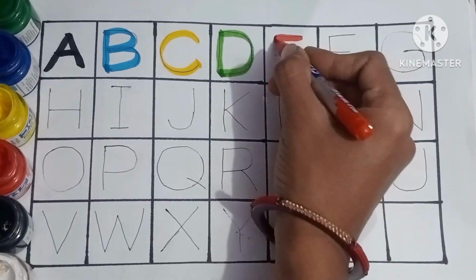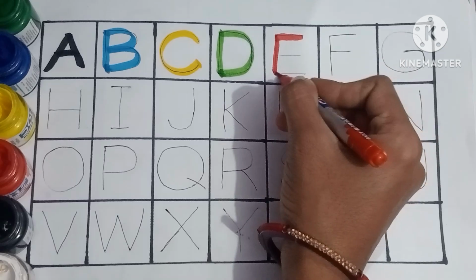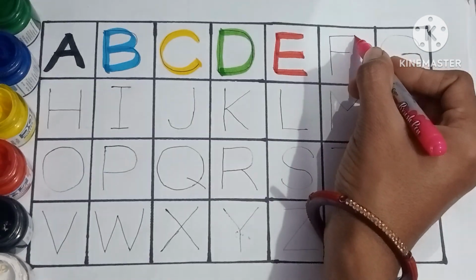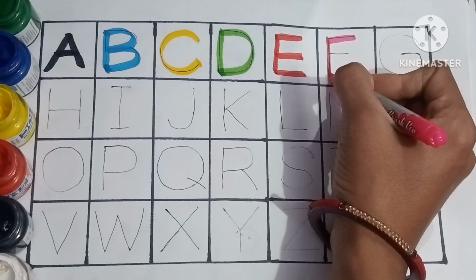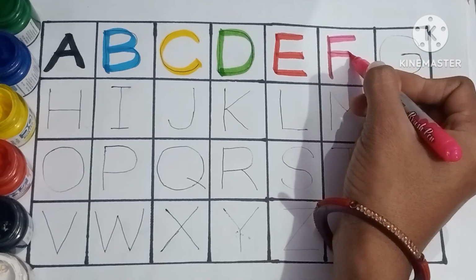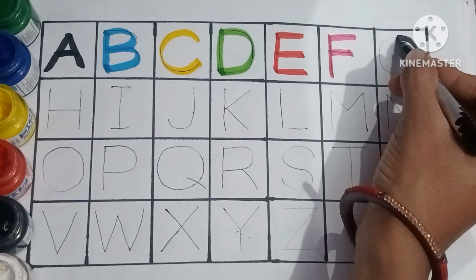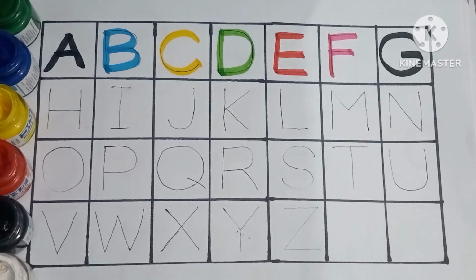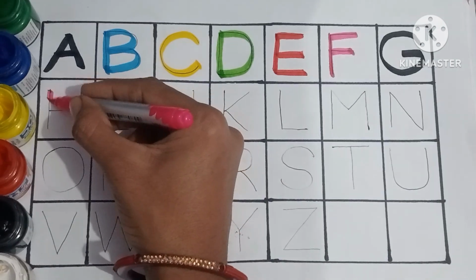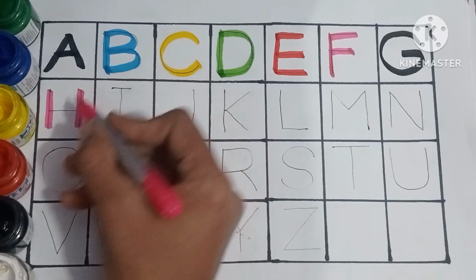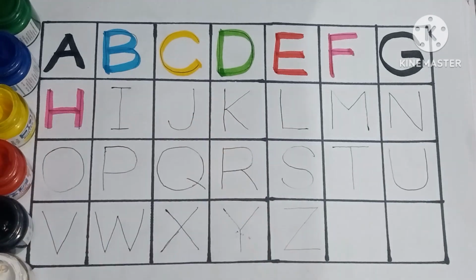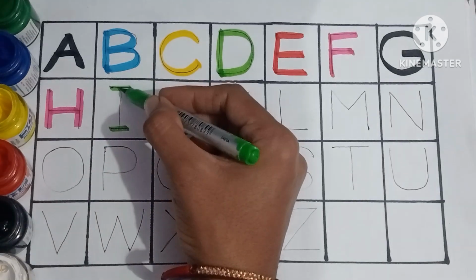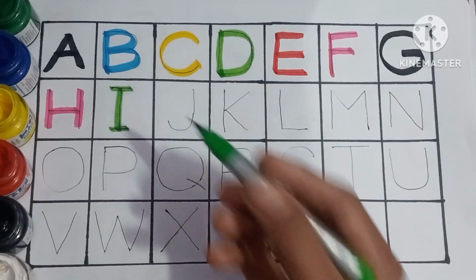Red color, E for elephant, E for elephant. Pink color, F for fox, F for fox. Black color, G for grapes, G for grapes. Pink color, H for hand, H for hand. Green color, I for ice cube, I for ice cube.